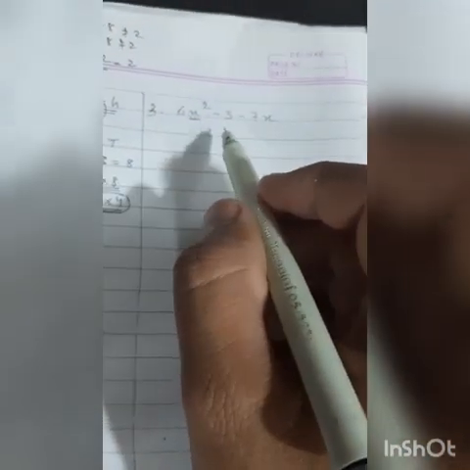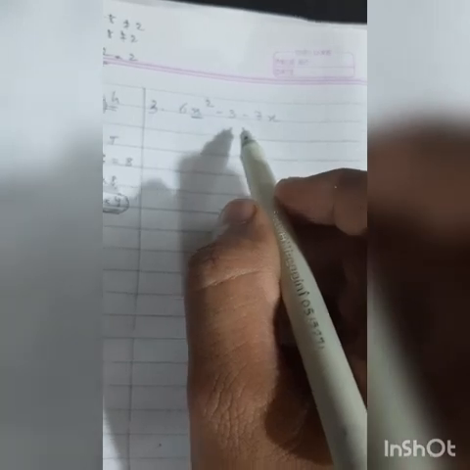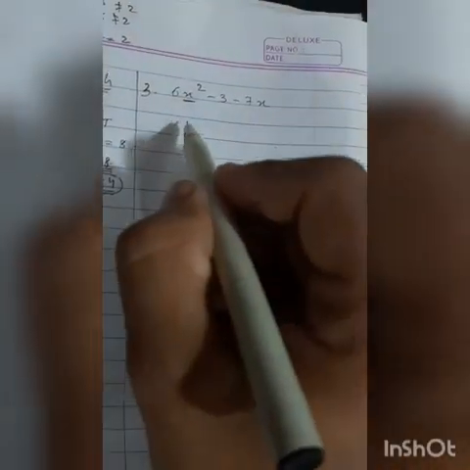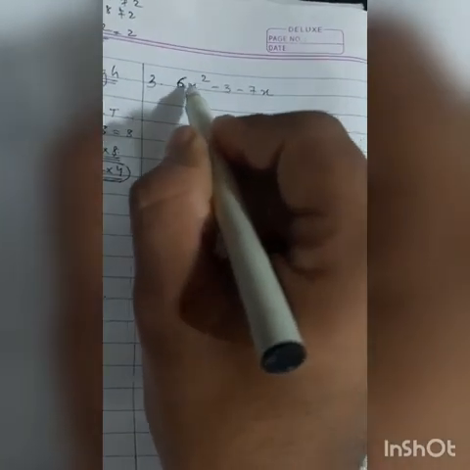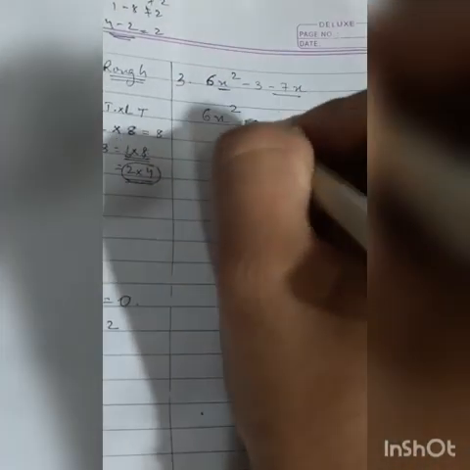But here you can see 6x square minus 3x minus 3 minus 7x. It is not in accordance with the descending powers of x. So first you have to arrange it in that way: 6x square minus 7x minus 3. Now you can go for splitting the middle term.